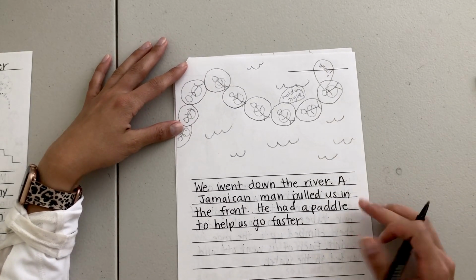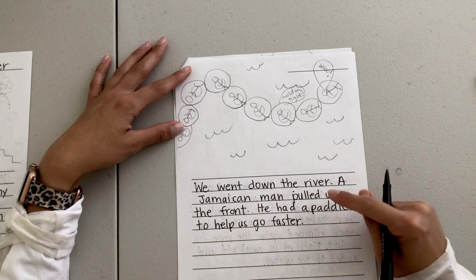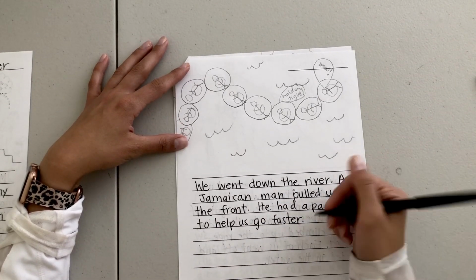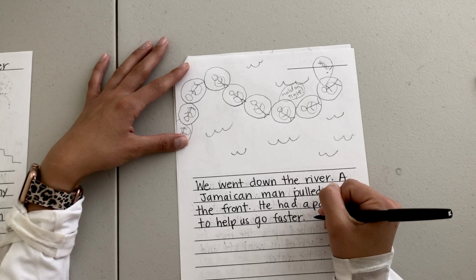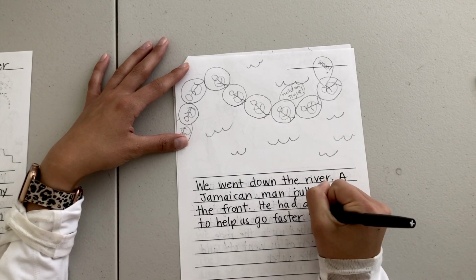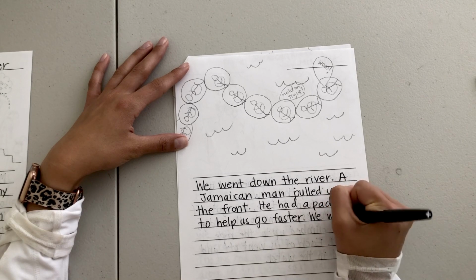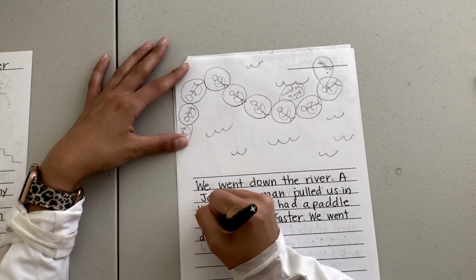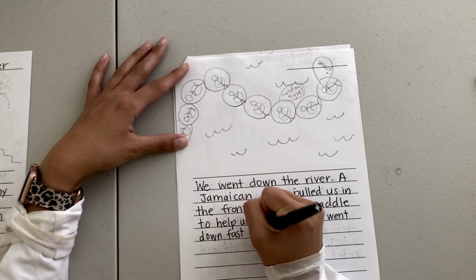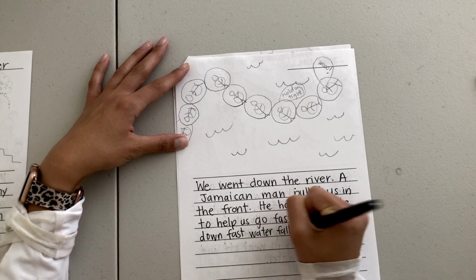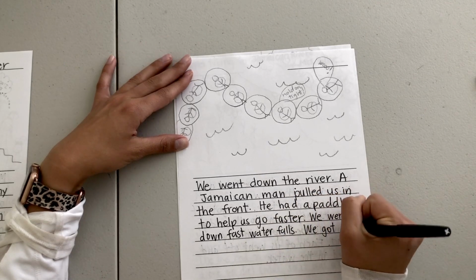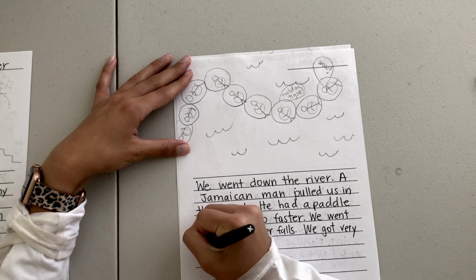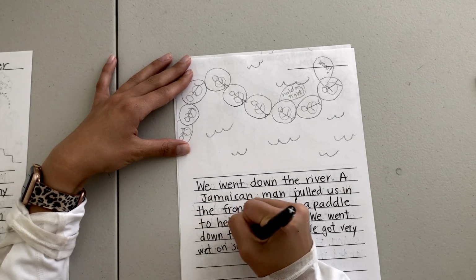We went down the river. A Jamaican man pulled us in the front. He had a paddle to help us go faster. I can kind of explain how it was. It was really, really fun, and we went through some fast parts of the river where we would get all wet and almost fall off our tube. It was kind of scary but exciting. I'll say that. So we went down fast waterfalls. We got very wet on some parts.